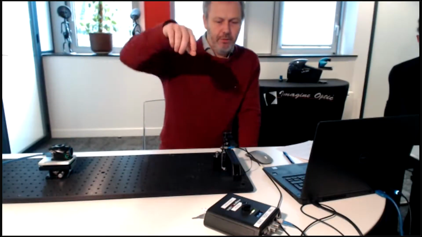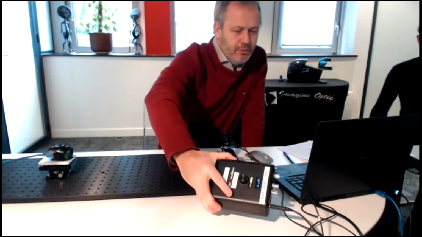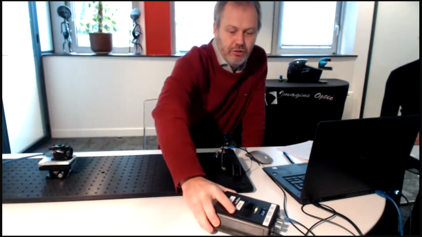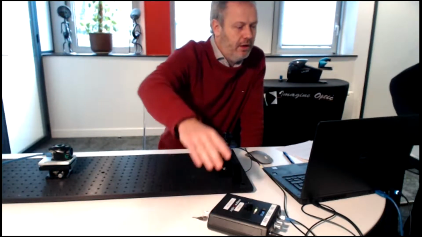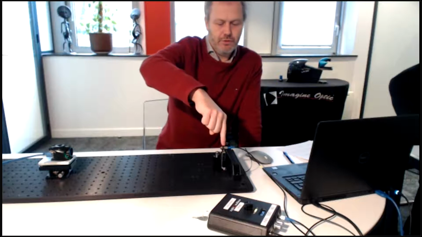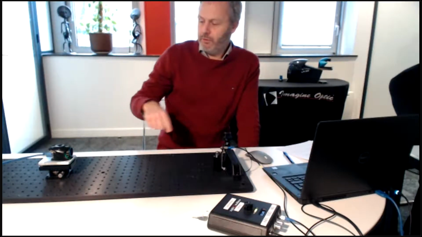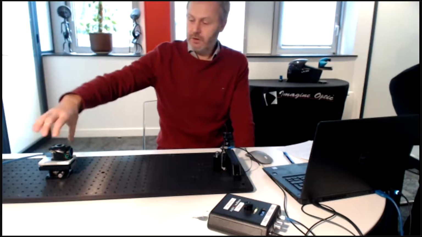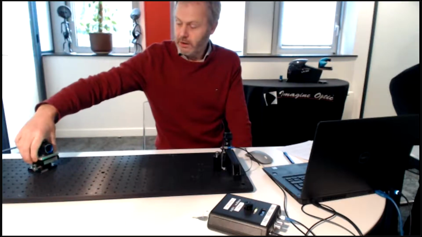I have here, maybe some of you know the product, a small laser diode, which we call SMLS, single mode laser driver. It's a single mode fiber connected here on the bench to a small holder. And we have here the wavefront sensor, just set here on the bench. And I can put the sensor everywhere.